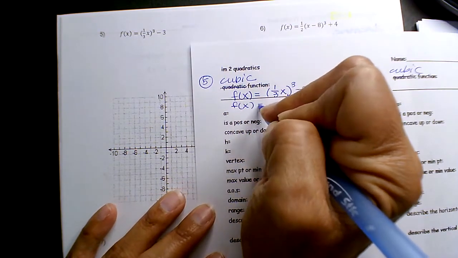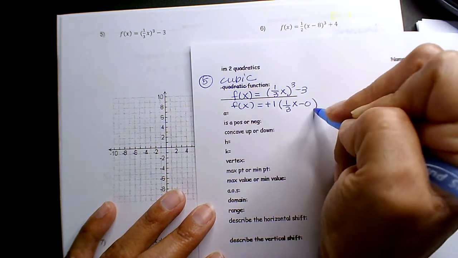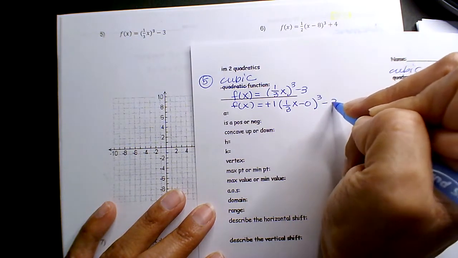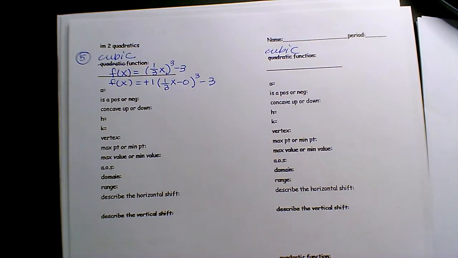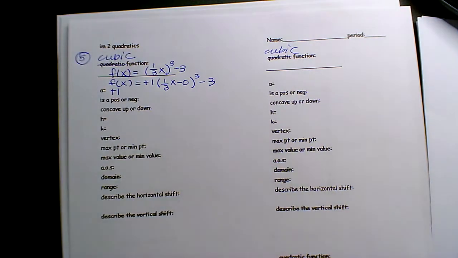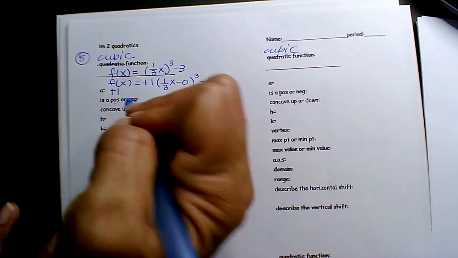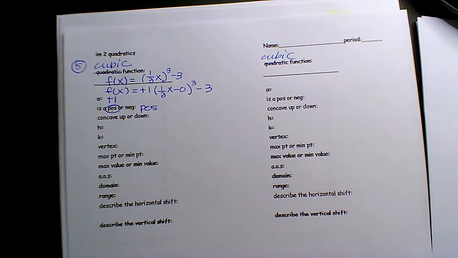F of x. Okay, so if you really want to see your A, your H, and your K, then put the implied ones. The ones and the zeros are implied. Right? Okay, so what's my A value? And is that positive or negative? You already said it, but what is it? Positive or negative? And is that concave up or down? No, we're not doing that.